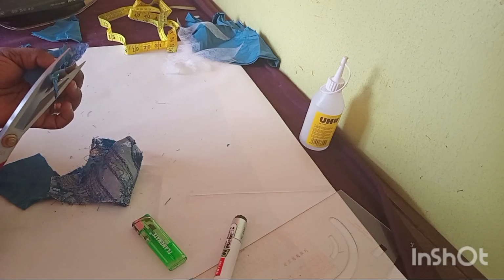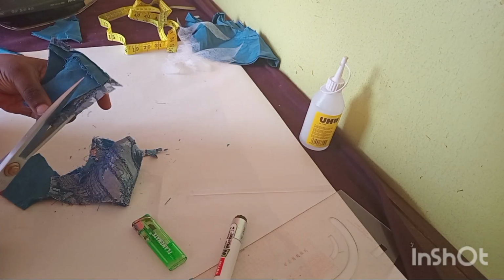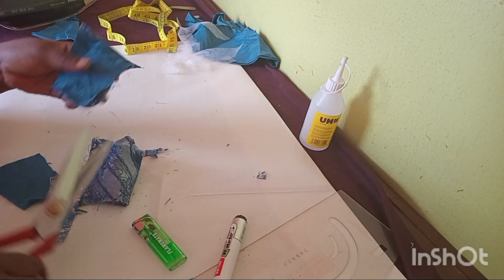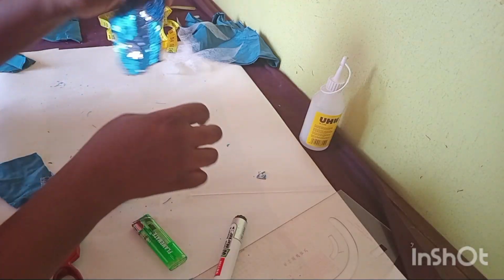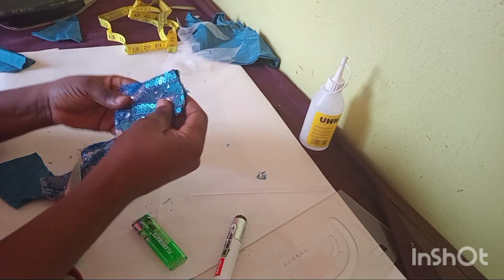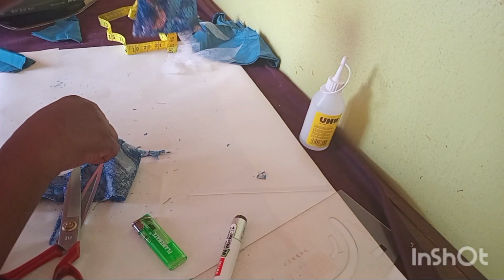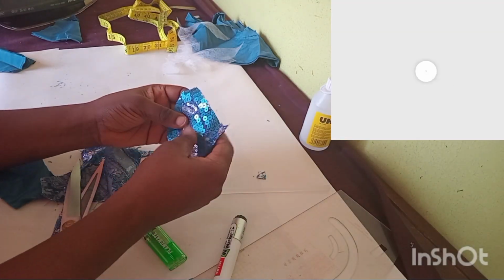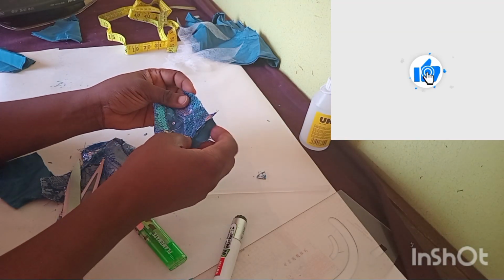Let's trim it on every side so that you can have a neat look. Look at it. You can see it is properly glued together, and you can hardly tell that it has an underlay. So this is the third method to laminate your net lace.